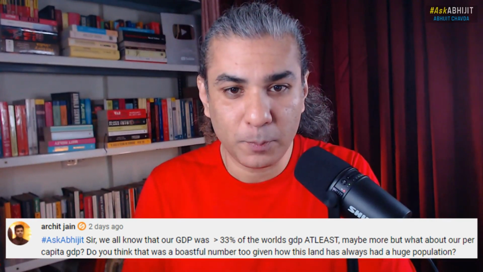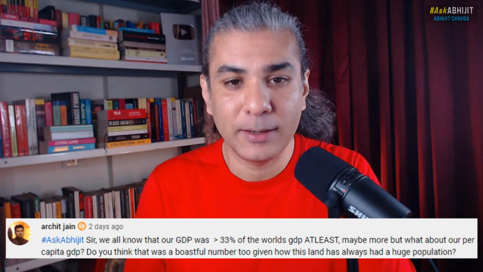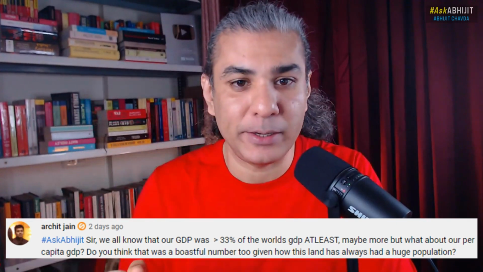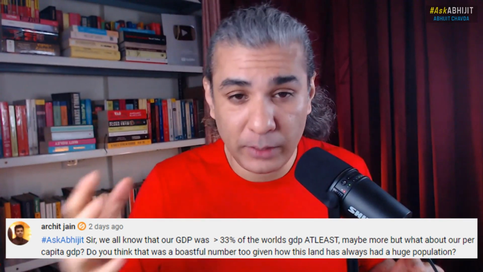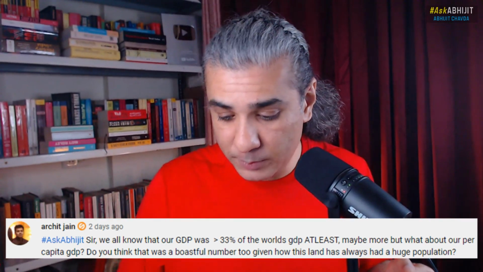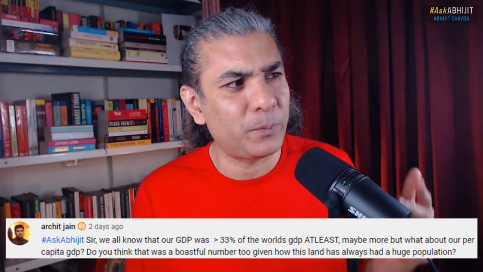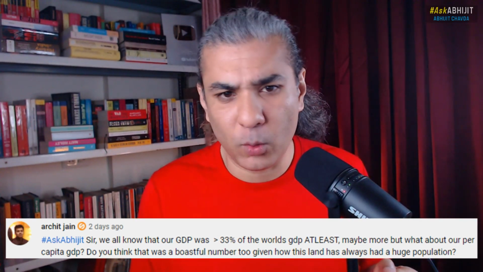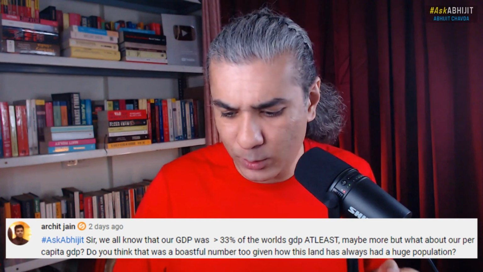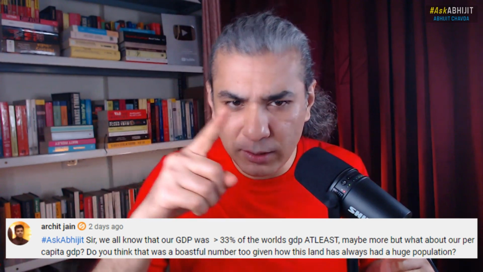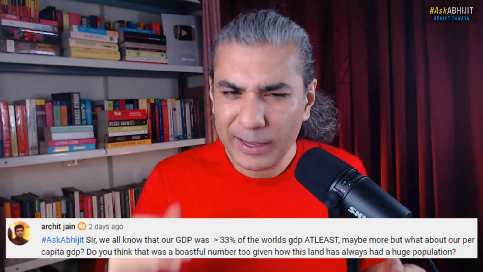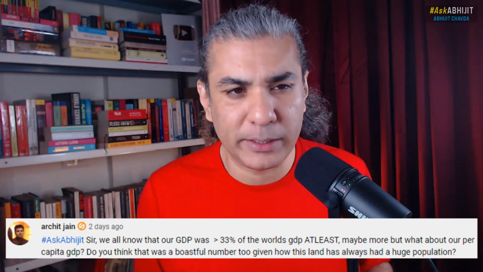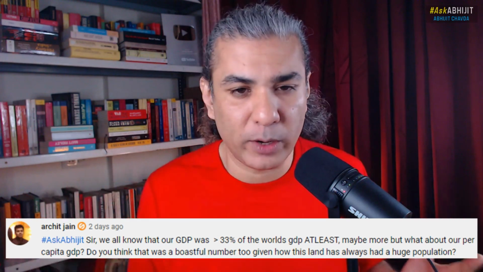So these are not boastful numbers. The numbers are actually underrepresentations of what India's GDP would actually be. Because even if you look at the data that Angus Madison has put forth, there are a number of assumptions and oversimplifications that are not quite accurate when it comes to India. So even the data for the last 2000 years, which says that India was about one third of the world's GDP, is kind of an underrepresentation of what it actually would have been.